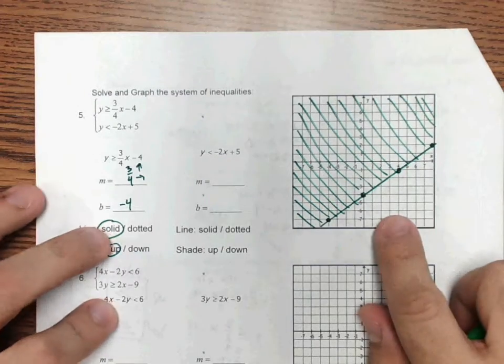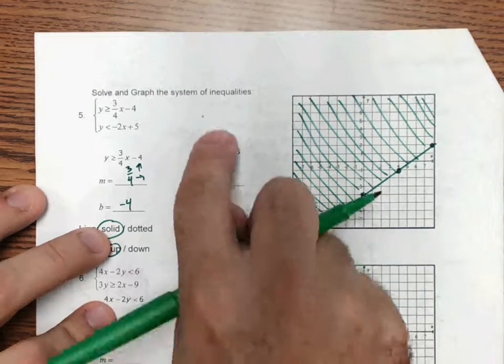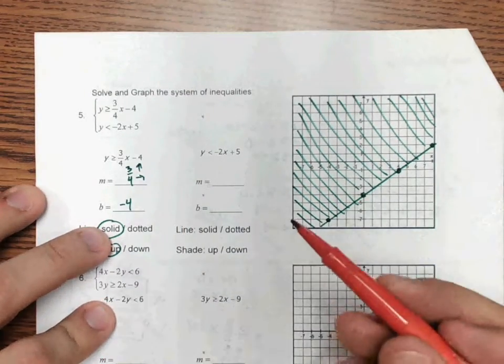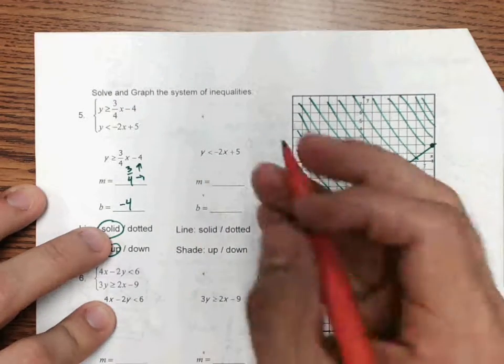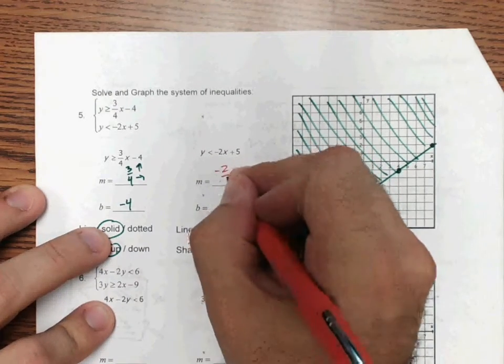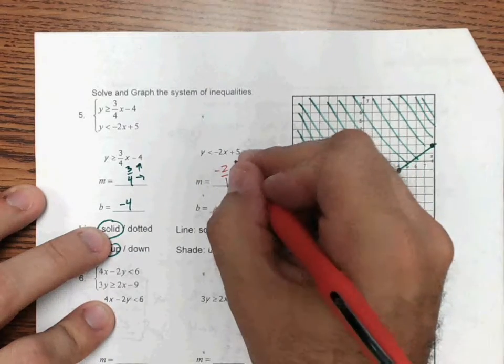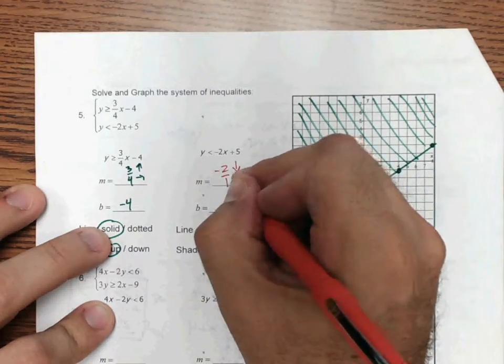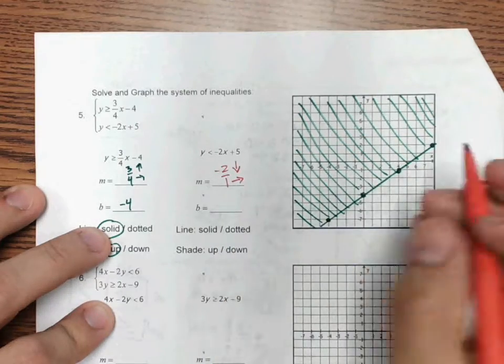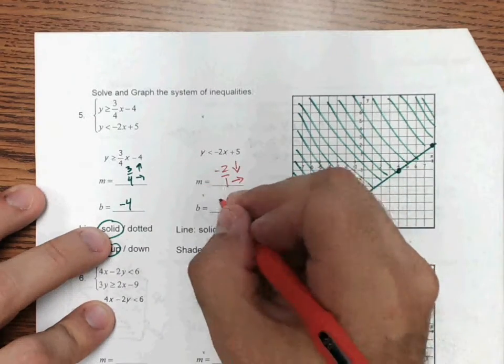Okay, so there's my first area. The second one, again, is already solved. I'm going to use my red pen for this one. My slope is negative 2. Remember, if we're doing slope, we're going to go ahead and put that over 1. So we can do rise over run. The negative 2 on top tells me we're going to go down 2. The bottom one tells me we're going to go right 1. My y-intercept is plus 5.